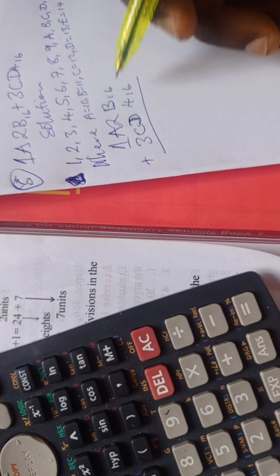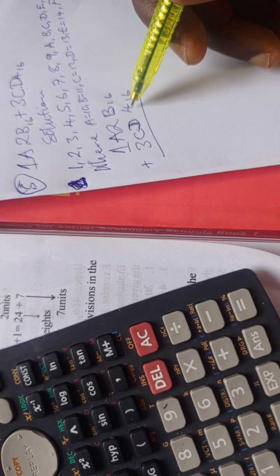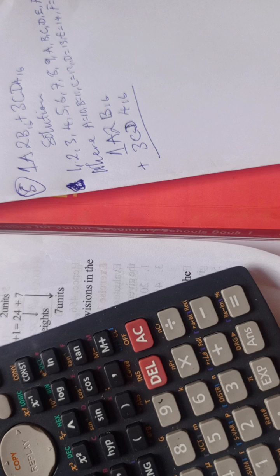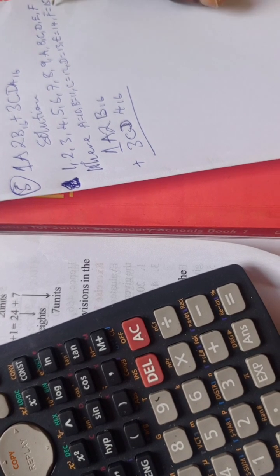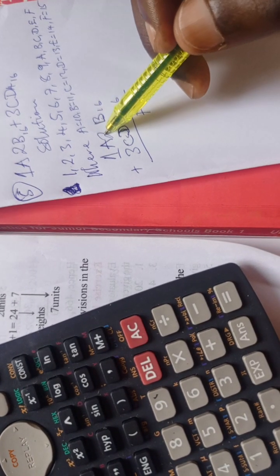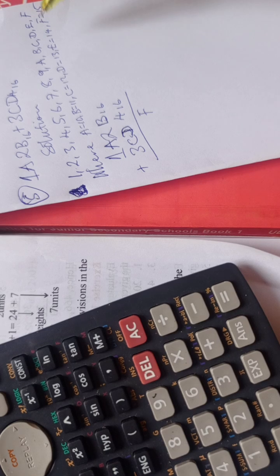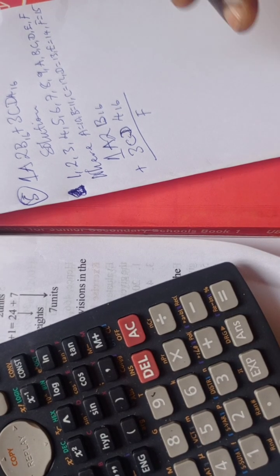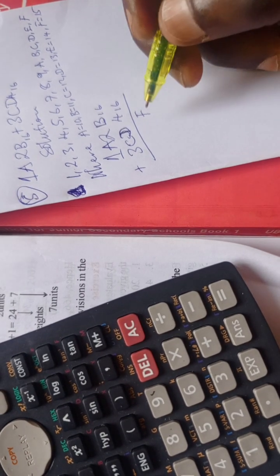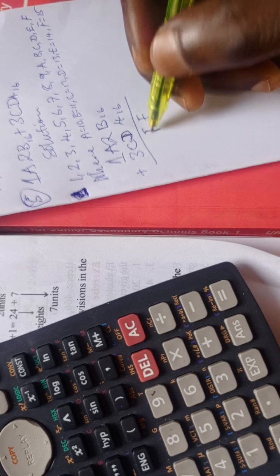This one is B, which represents 11, plus 4 will give you 15, where 15 is F. So you write down F. Then the next one here is 2 plus D. D is 13. 2 plus D will be 15, and 15 is equal to F again.